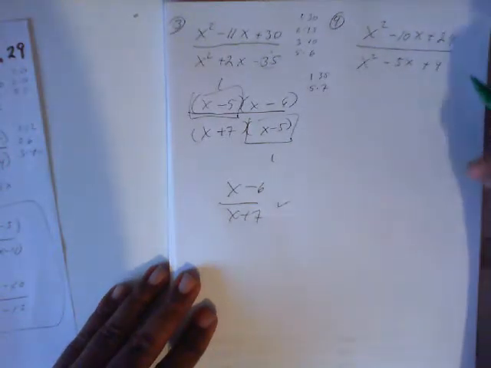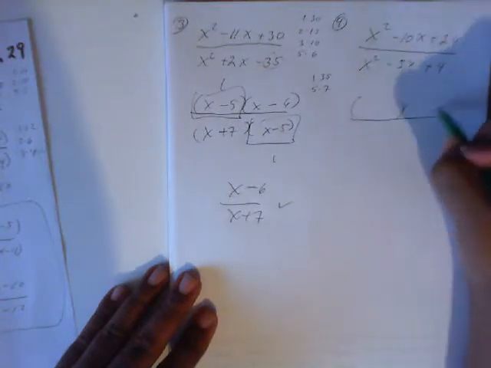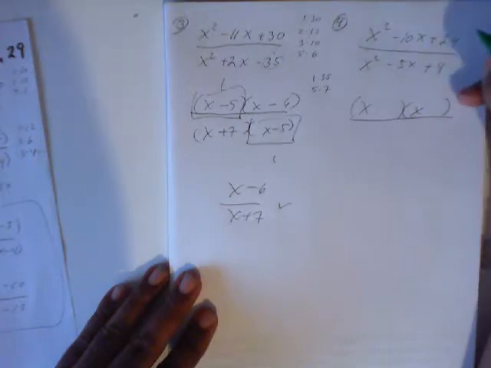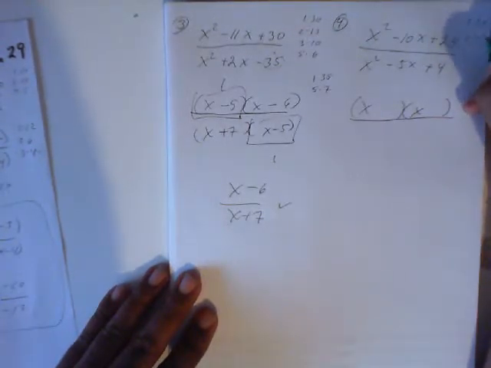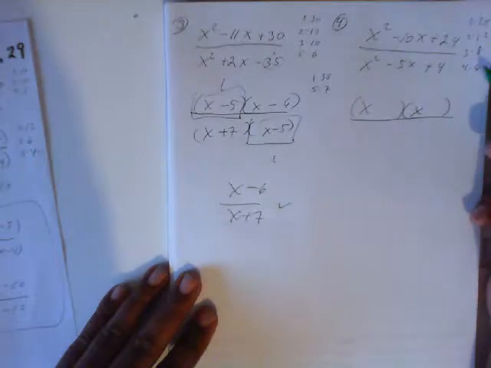Okay, next. We're going to factor this trinomial into two binomials. The x squared will factor into x times x. The 24, we have plenty of choices: 1 times 24, 2 times 12, 3 times 8, 4 times 6. That's as far as we need to go.